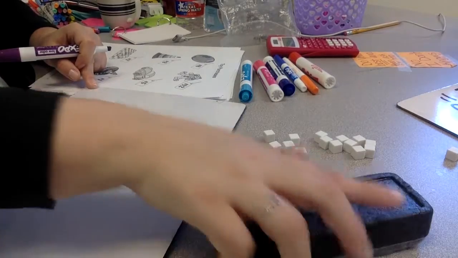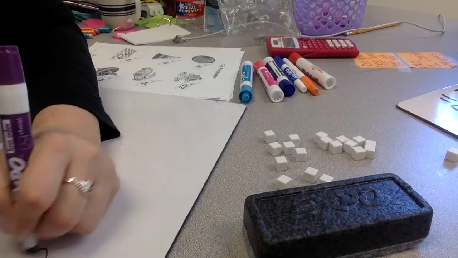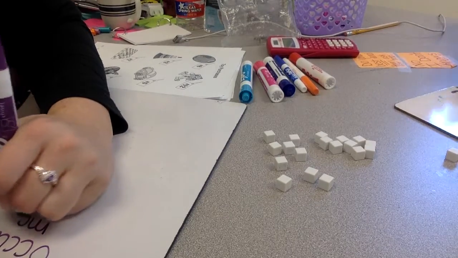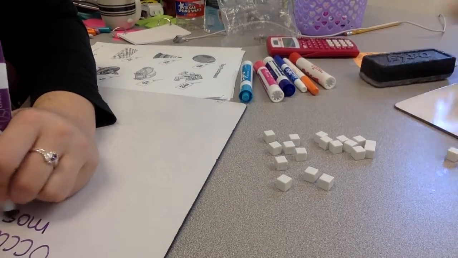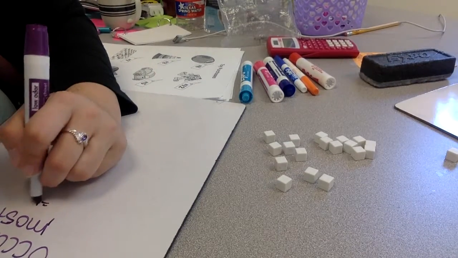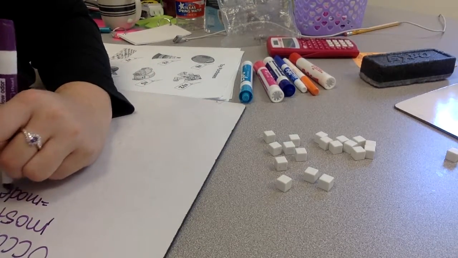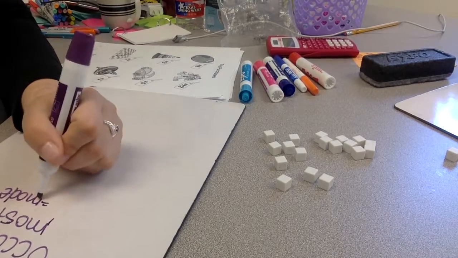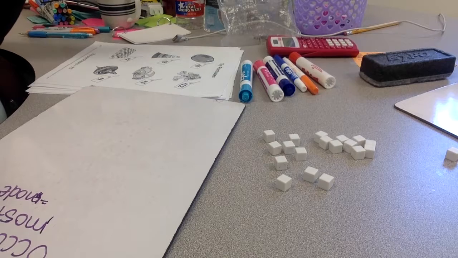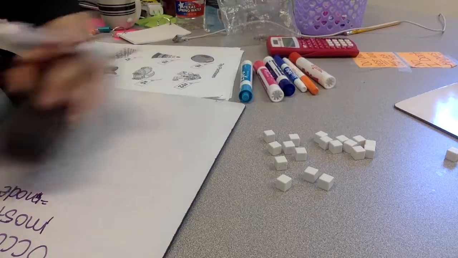So if I'm looking for the number that occurs the most, am I looking for the mean or the mode? The mode. And if I'm looking for a value where we add everything and then we divide by the total, am I looking for the mode or the mean?